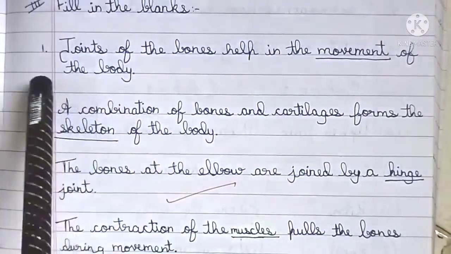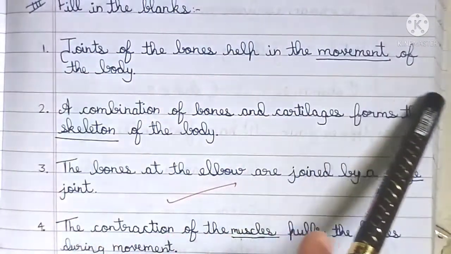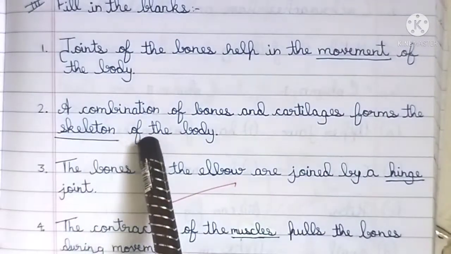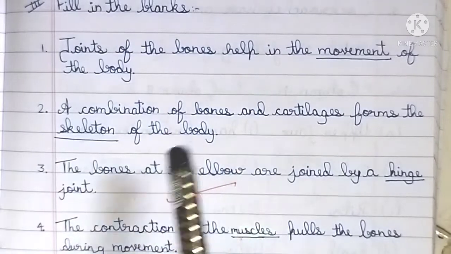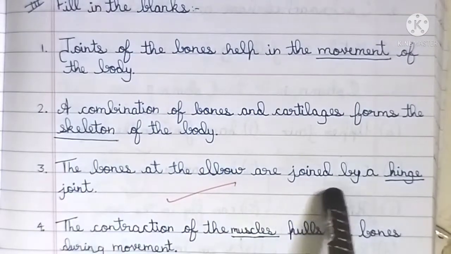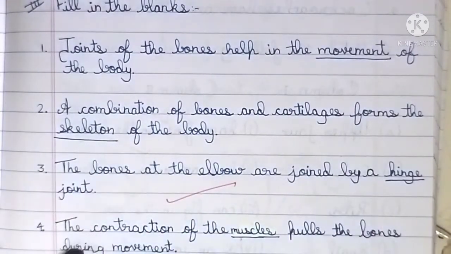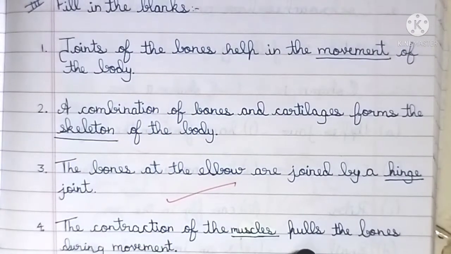Fill in the blanks. Joints of the bones help in the movement of the body. A combination of bones and cartilages forms the skeleton of the body. The bones at the elbow are joined by a hinge joint. The contraction of the muscles pulls the bones during movement.